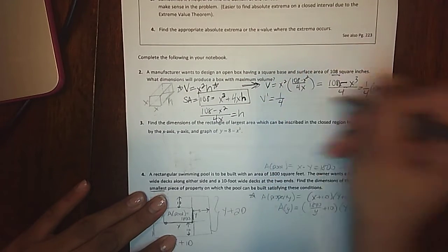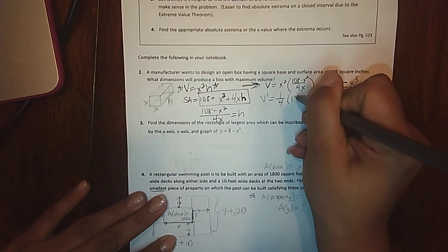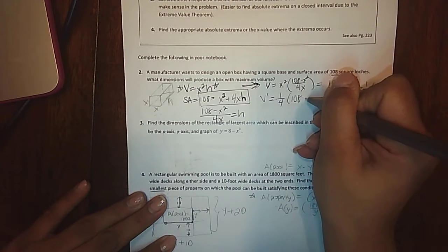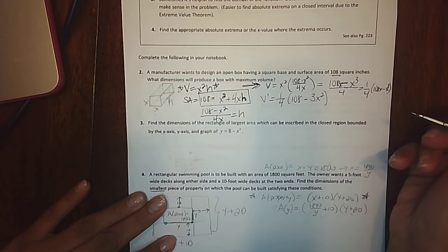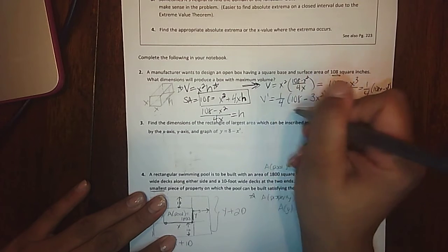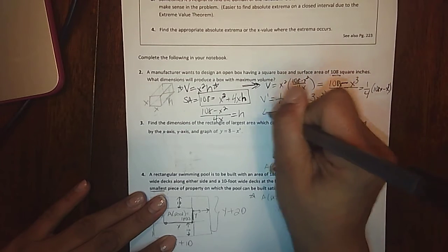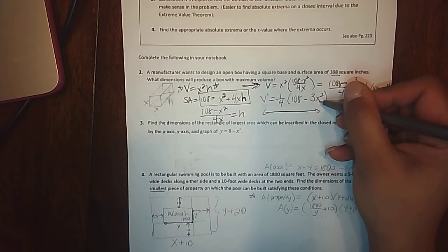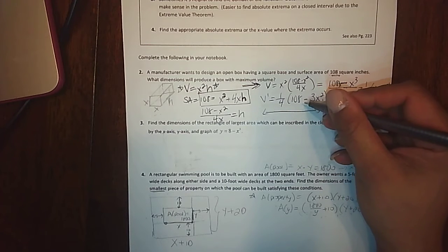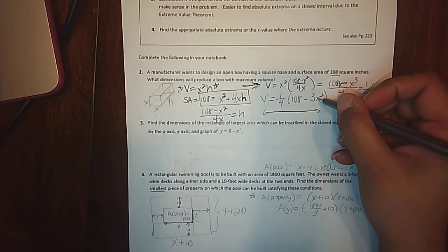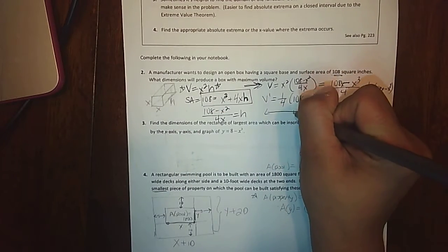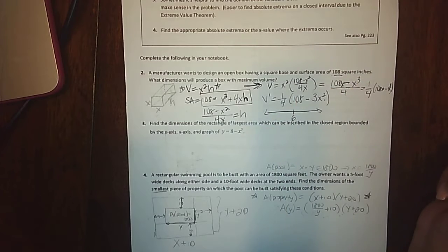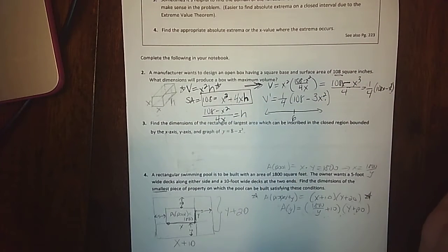Here's a quarter that's just going to tag along. The derivative of 108x is just 108. And then the derivative of x cubed is 3x squared. And we're going to put this equal to 0. And I'm going to get 2 solutions. Again, I'm trying to find critical points here. Once I put this equal to 0, let me do this in my head. I believe we'll get positive 6 and negative 6. And again, we don't want the negative 6 because side length can't be negative. So my only critical point that I want is 6.